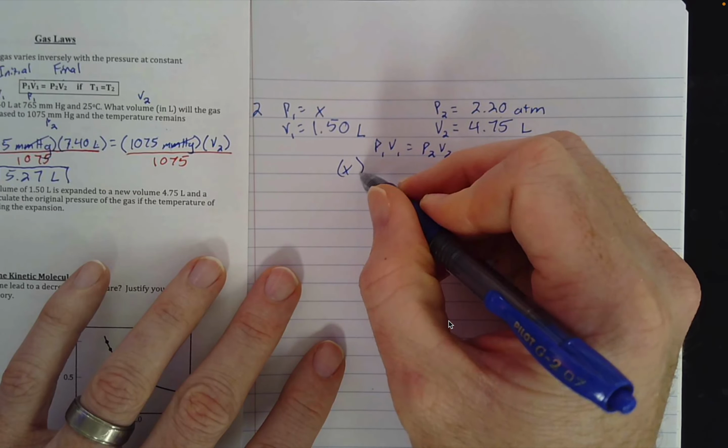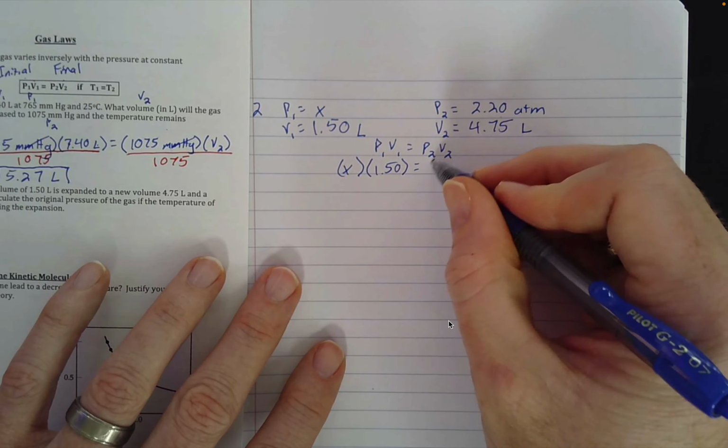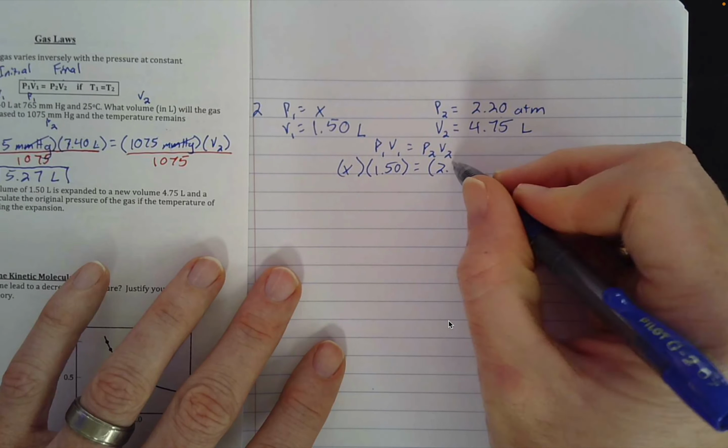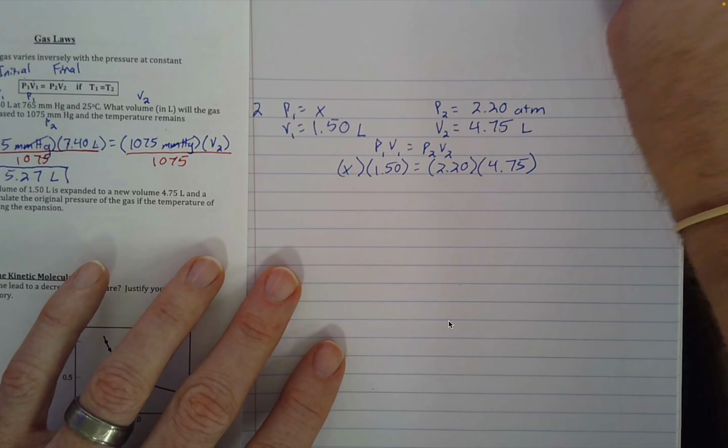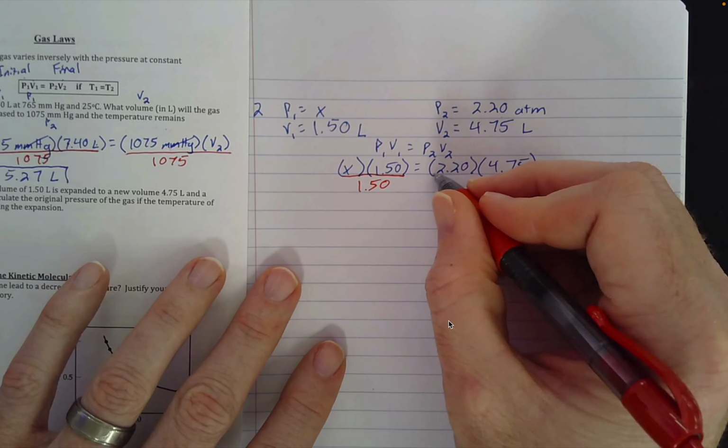X times 1.50 equals 2.20 times 4.75. And again, we're going to divide both sides by 1.50.